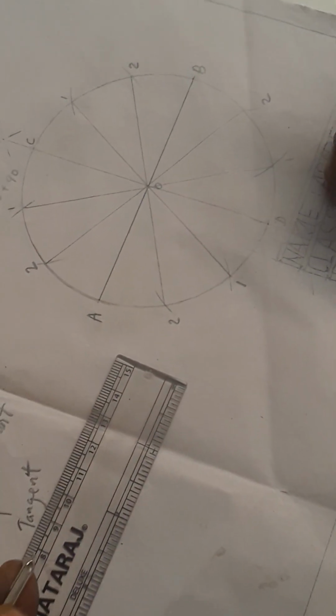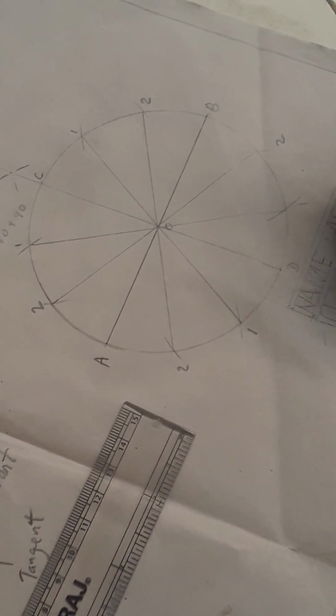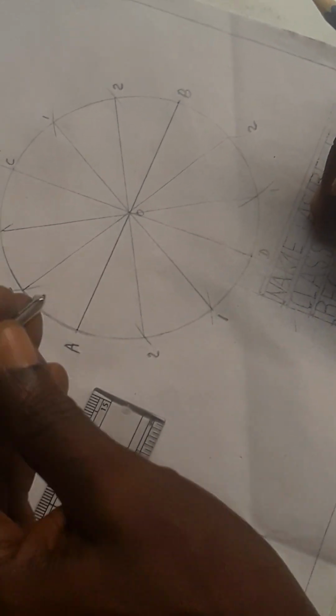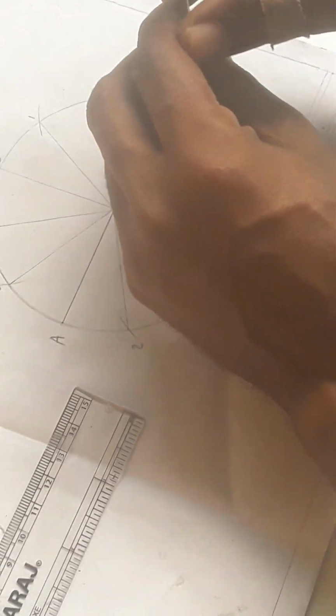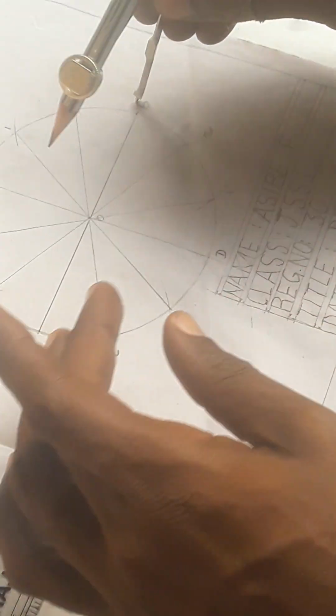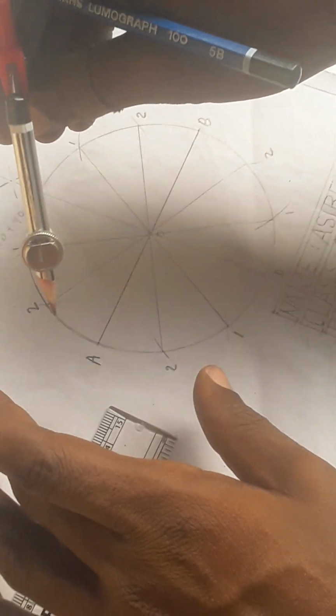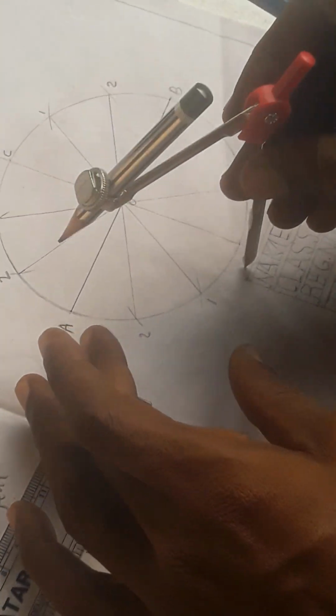Now, like I told you earlier, you have to put the center at the radius of the circle. Just draw an arc above and below. Center B, draw an arc above and below. Center C, above and below. Center D, above and below.